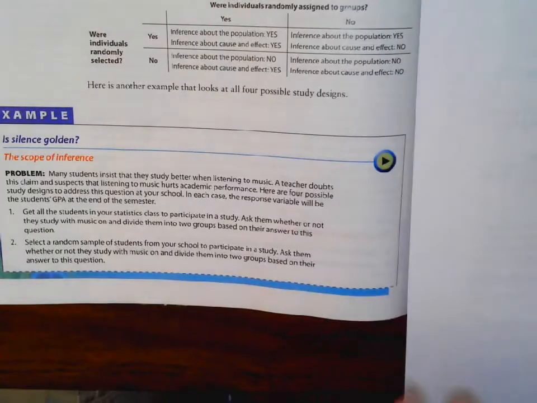Okay, here are some more problems. Number 1.